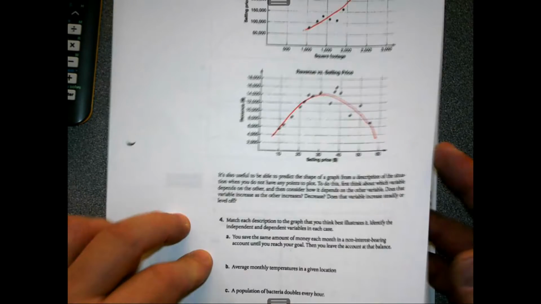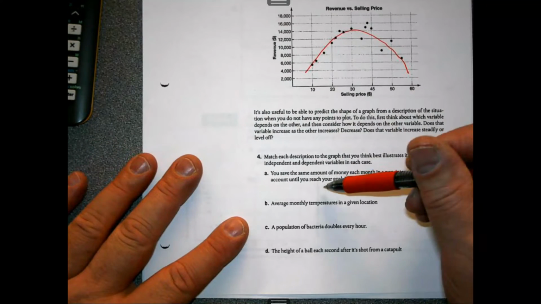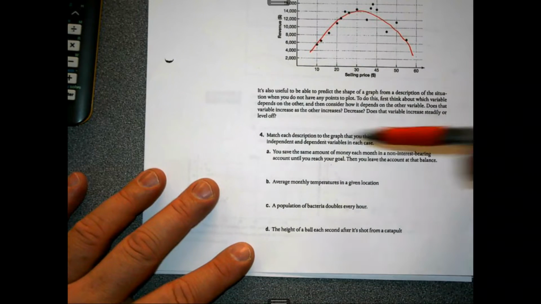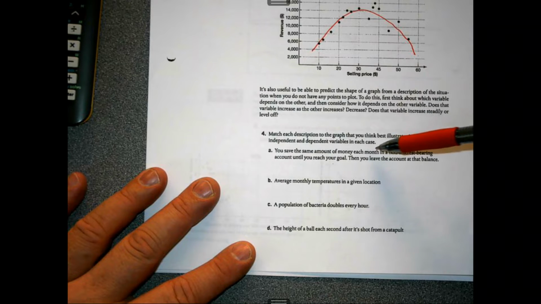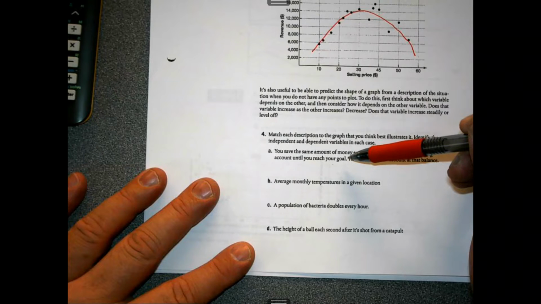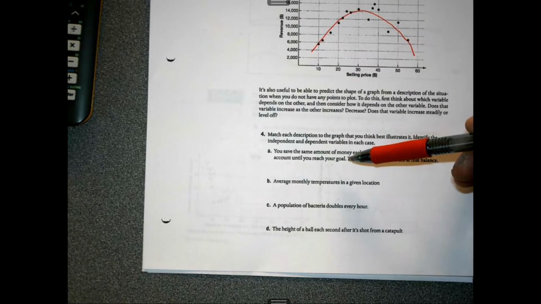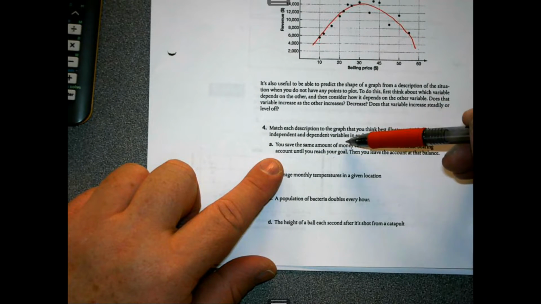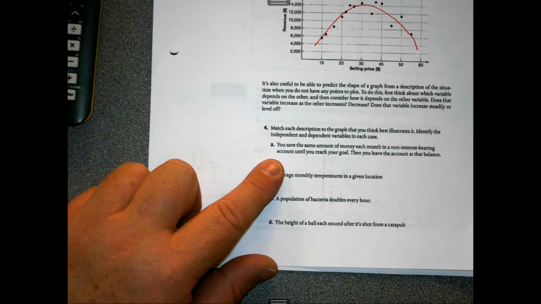Do we have more graphs here or what? Oh, we sure do. All right, 4A. You know what? It might be easier just to draw a graph for each one of these and then match it. Let's see. You save the same amount of money each month on a non-interest bearing account until you reach your goal. Then you leave the account at that balance. You save the amount of money each month. So what's our input?